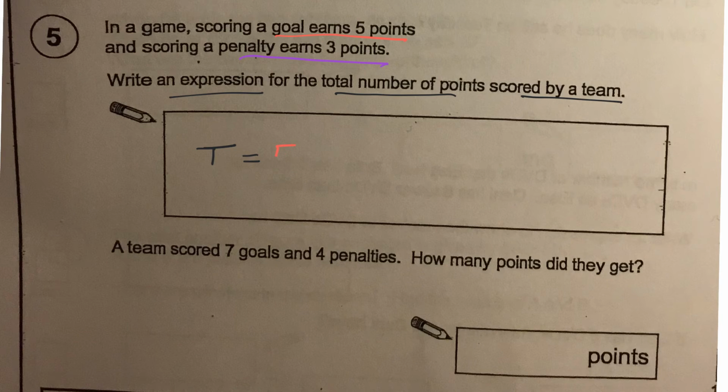So that would be 5 times G, where G represents the number of goals scored, plus you can also earn points by scoring penalties, and for every penalty that's scored, you earn 3 points. So that will be 3 times P, where P stands for the number of penalties. So here the total number of points equals 5 times the number of goals scored plus 3 times the number of penalties scored.